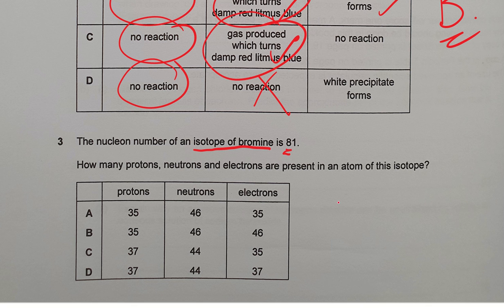If you take a look at your periodic table, you'll be able to see that bromine has a proton number of 35, and of course for this isotope of bromine, you will have a nucleon number of 81. You should be able to get the proton number of bromine from your periodic table.